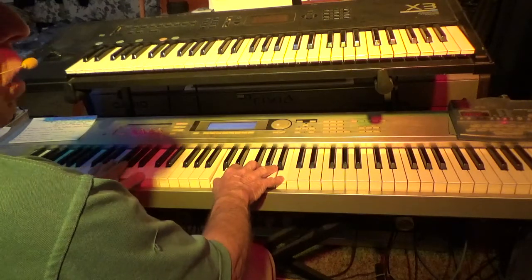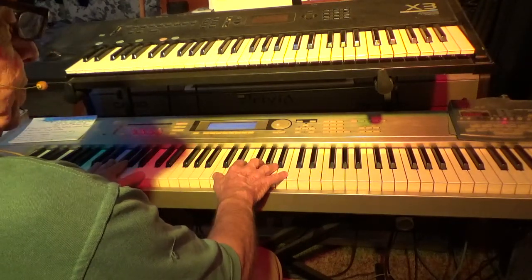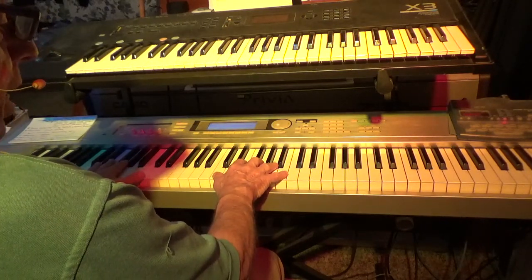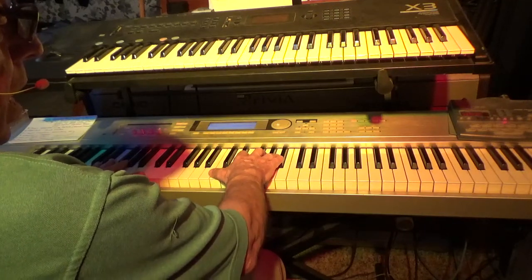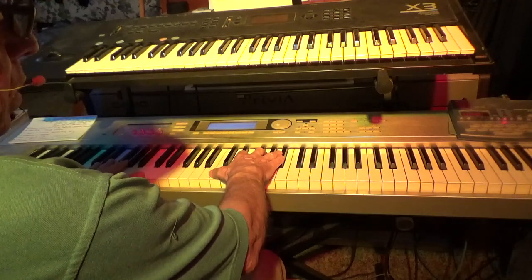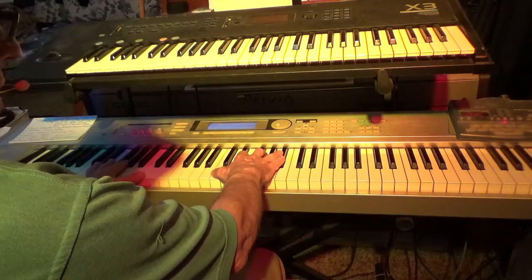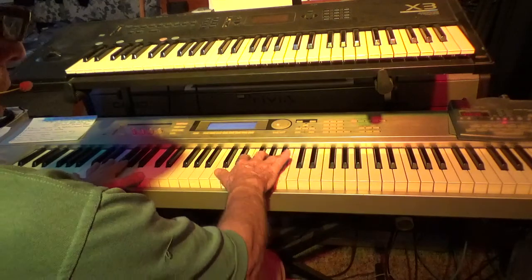Okay, there is also a dominant 7th. The dominant 7th incorporates a C major chord with a flatted 7th. In this case, you would play that B flat right there.